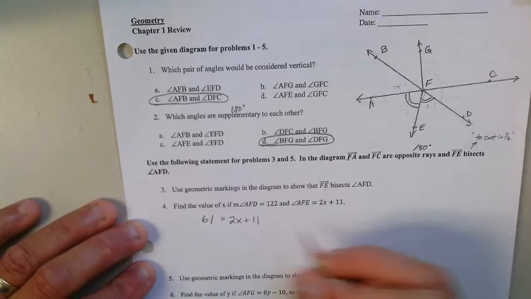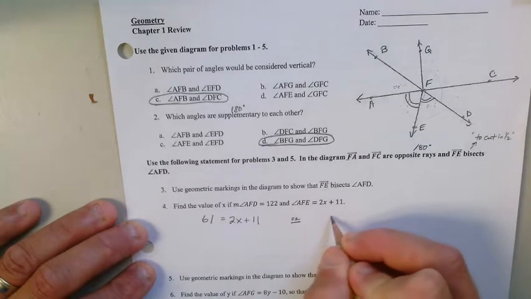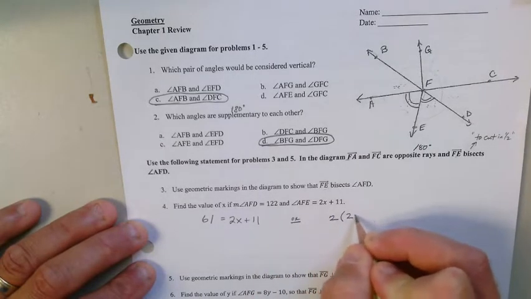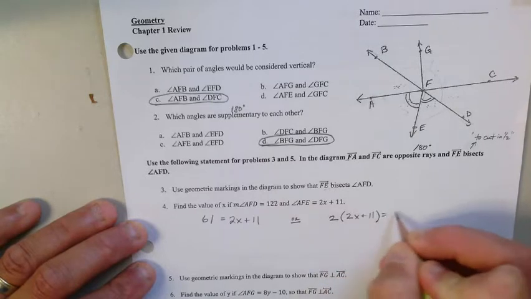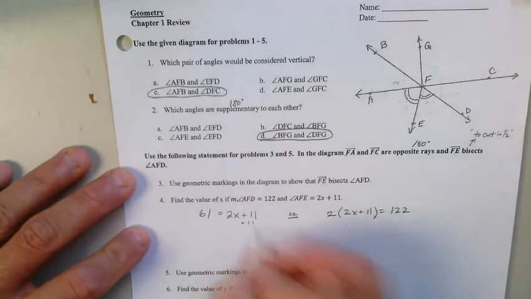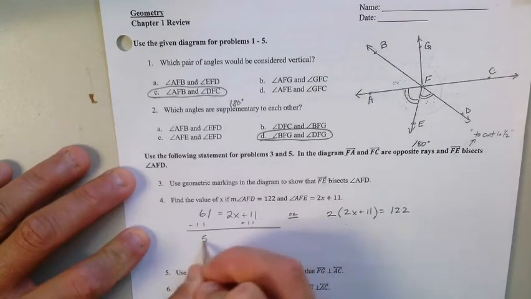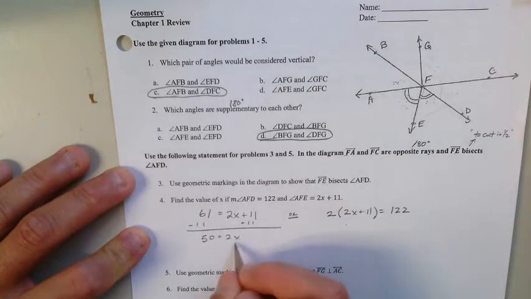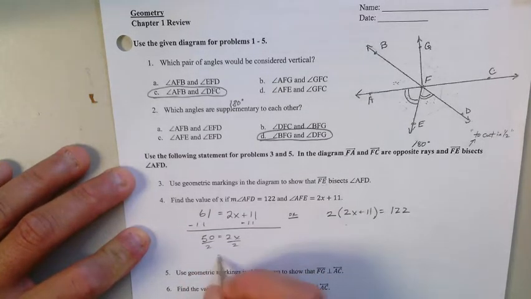Or another possible equation, if you were to double angle AFE, that would equal AFD, okay? Do I care which way you do it? No. And then there's probably more ways. You could just do 2x plus 11 plus 2x plus 11 equals 122. You could do 2x plus 11 equals 122 minus parentheses 2x plus 11. So there's lots of different variations of the equations, but they all get the same outcome, okay? So if I go ahead and solve this, I'm going to subtract 11 and get 50. And then I'm going to divide through by 2 to get 25.